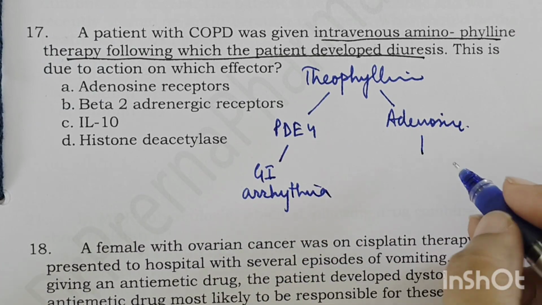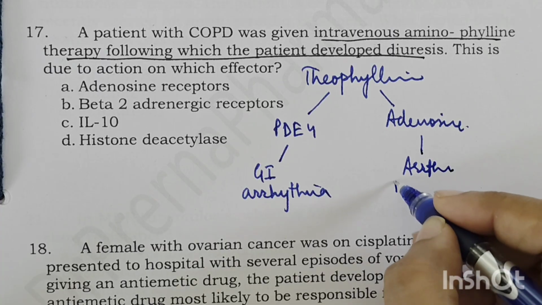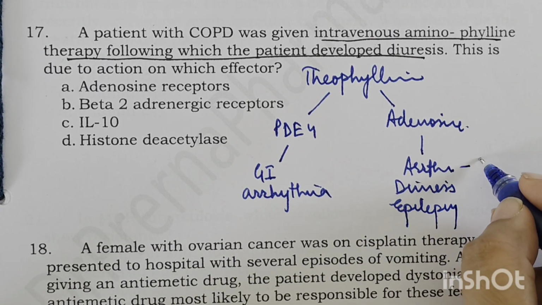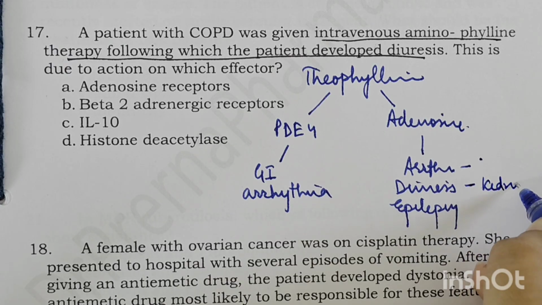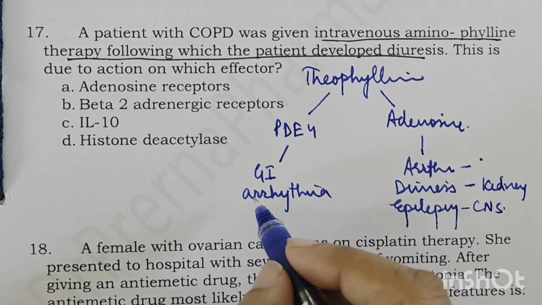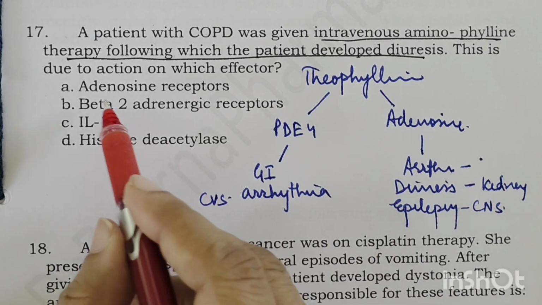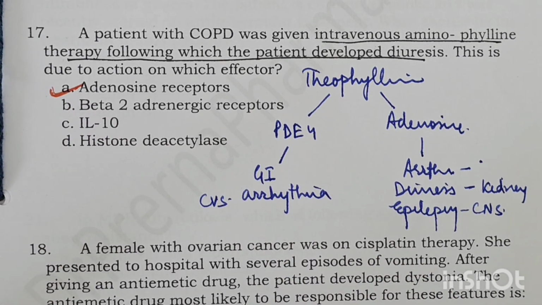And adenosine receptor antagonism से arrhythmias होंगे, diuresis होगा and epilepsy. So that means it will result in arrhythmias. Diuresis मतलब kidney पे effect है and epilepsy मतलब CNS. ठीक है, तो यहाँ पे this effect diuresis is because of which receptor? It is because of adenosine receptor action. ठीक है.